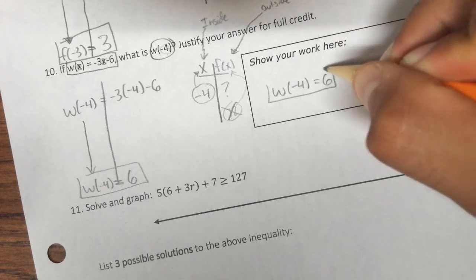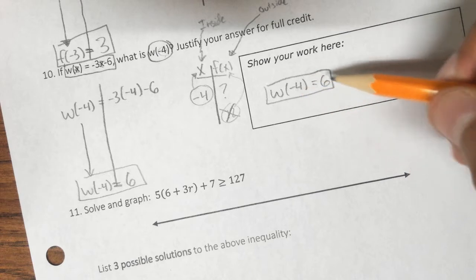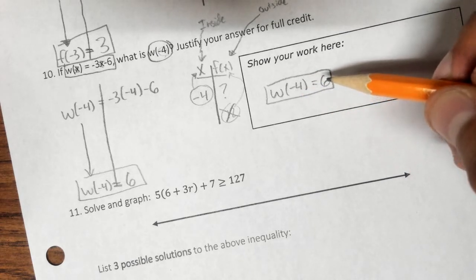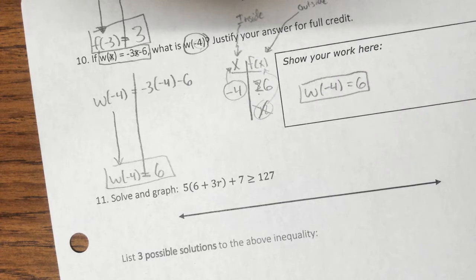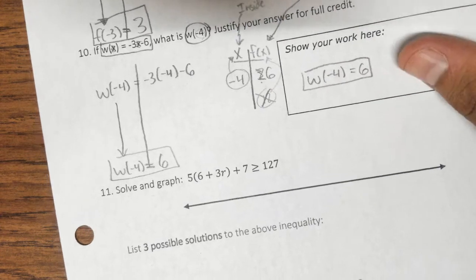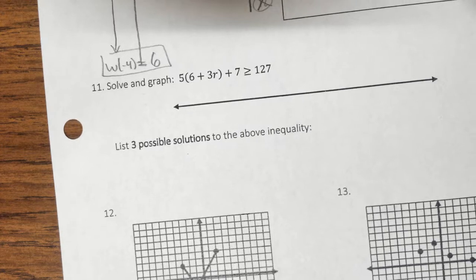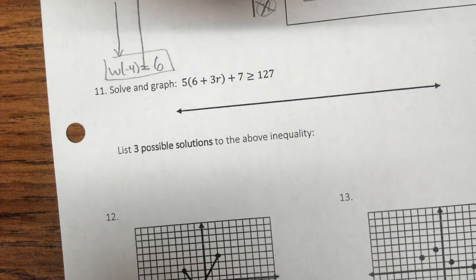So again, all that tells me is, hey, whenever you plug in a negative 4, the y value that is associated with it is going to be 6. Again, we can take that out and say, hey, our answer is 6 on that side. All right, we'll fit in number 11, and then we'll do domain and range on the other side.